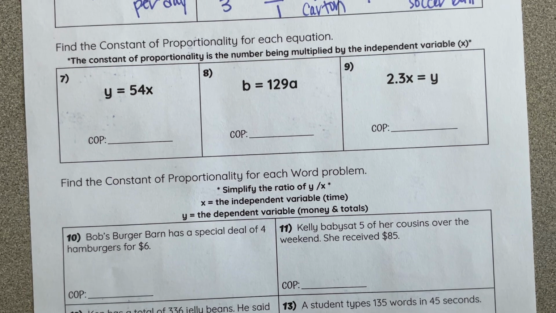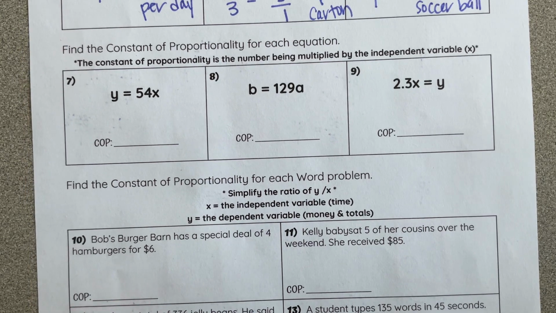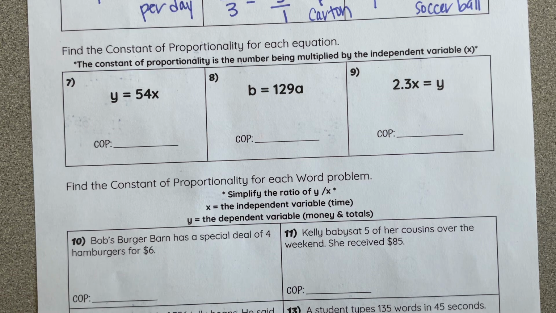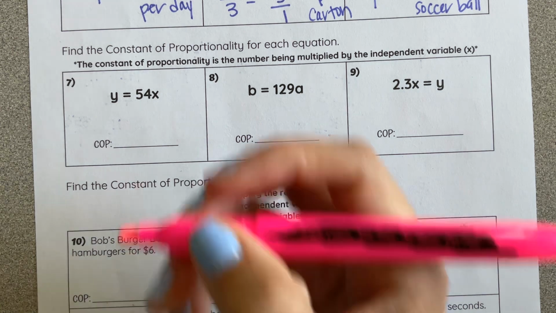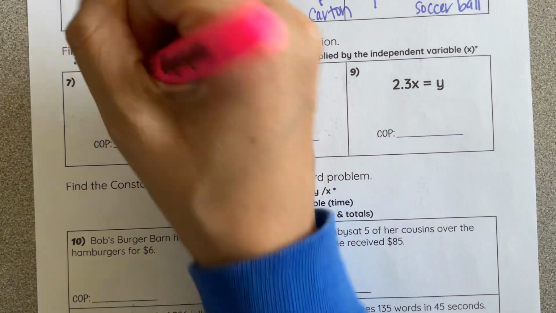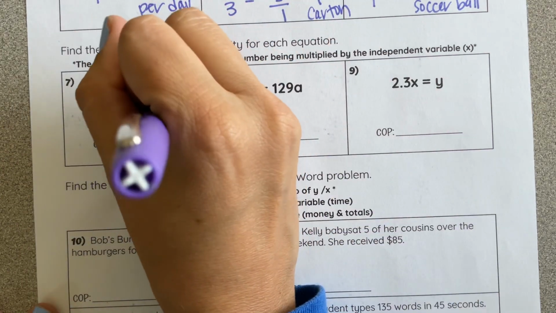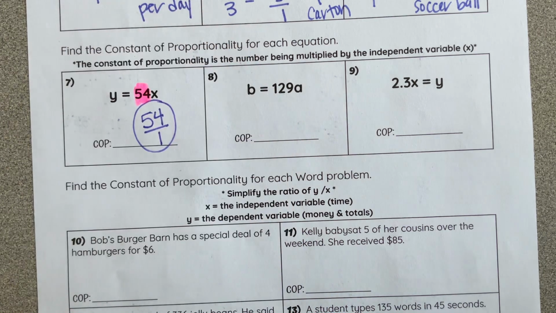All right, now we're going to look at it using an equation. So the constant of proportionality is the number being multiplied by the independent variable, or the x. So our equation should be in the form like y equals, or potentially a different variable there. The number that is multiplied by the x is our constant of proportionality. So right here, the number being multiplied by x is 54. We write it as a fraction over 1.